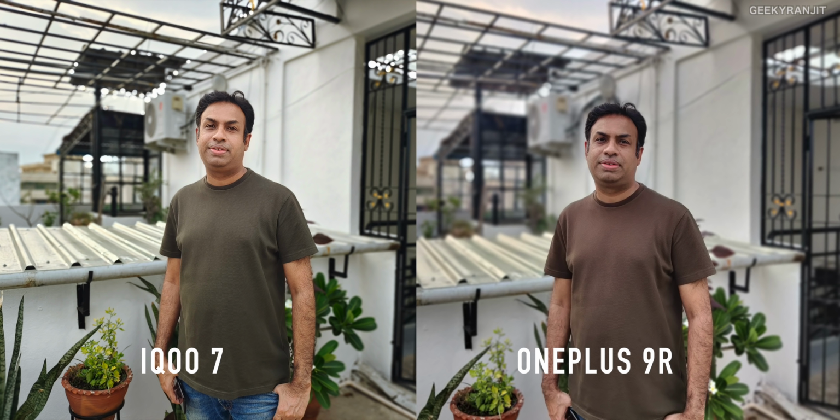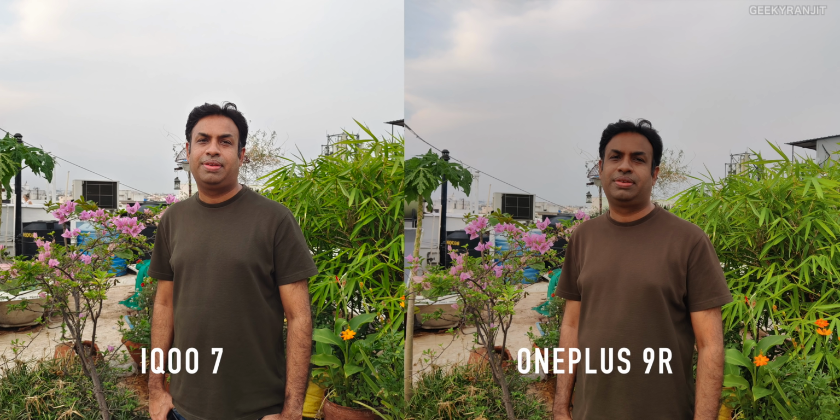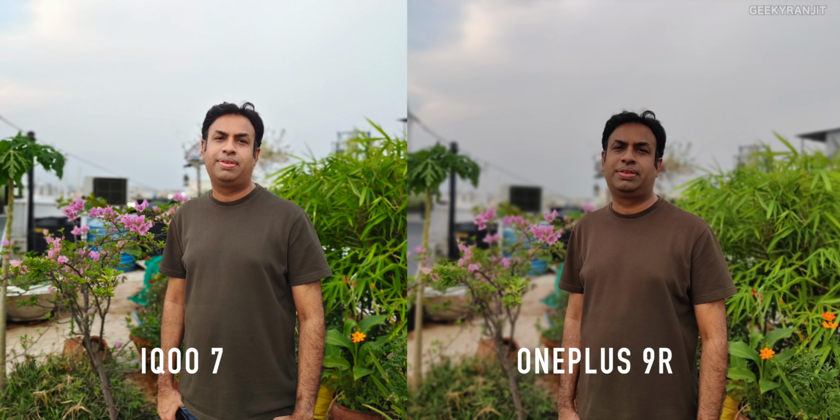This was in the portrait bokeh mode. And because of that, the skin tones are also getting affected. As you can see again in this picture, the iQOO pictures definitely look better than the OnePlus 9R. This is in the portrait bokeh mode, but still I would say the iQOO 7 is doing a better job.